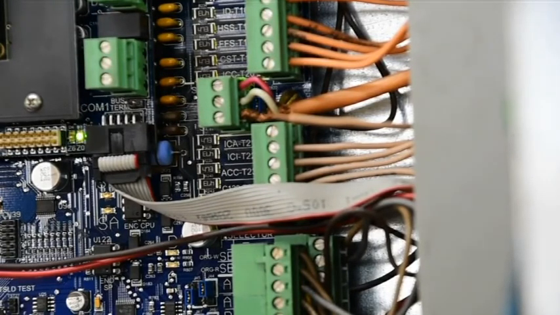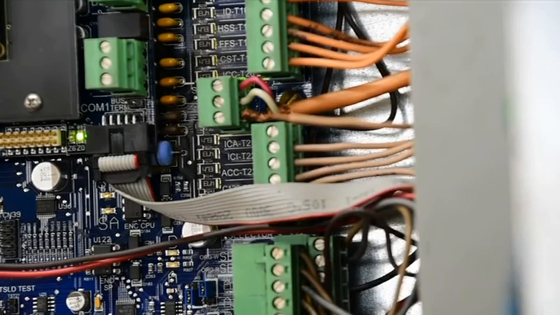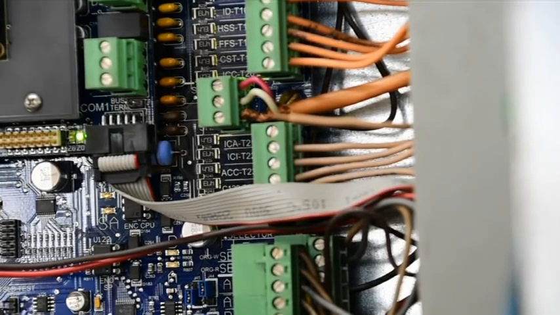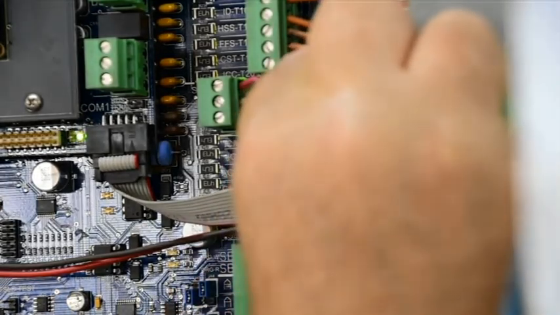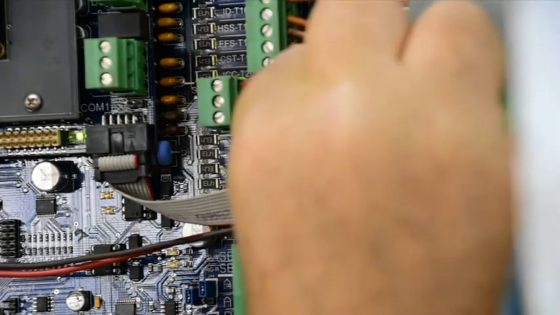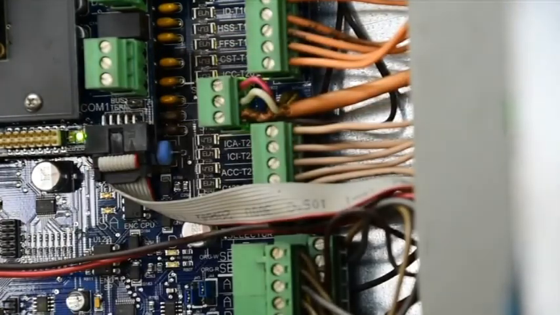terminal. Now these are CSA approved terminals, and all the wires, it's made to do this, but you need to be careful, because you can short something out if you're not careful. So we're going to carefully put that wire back in there. Put that wire in there, we're going to tighten it back up.